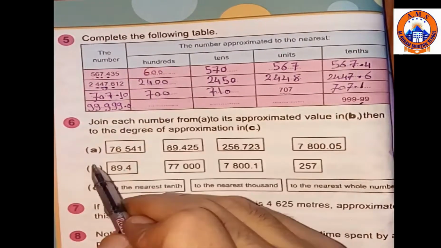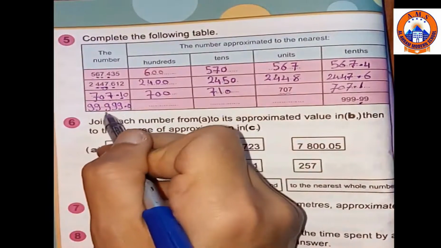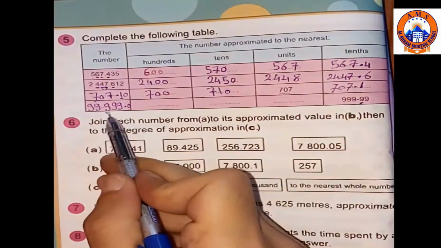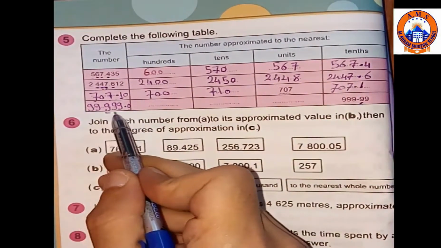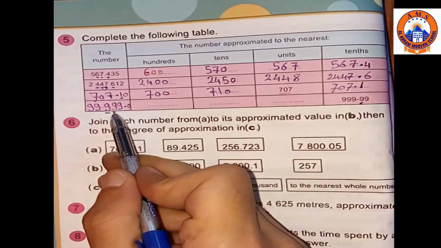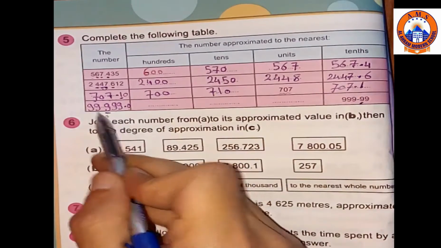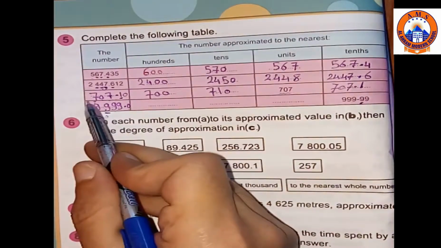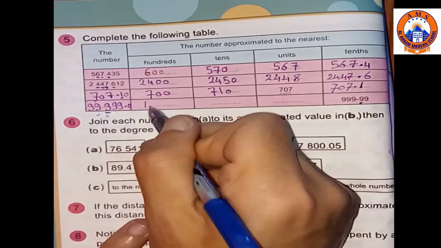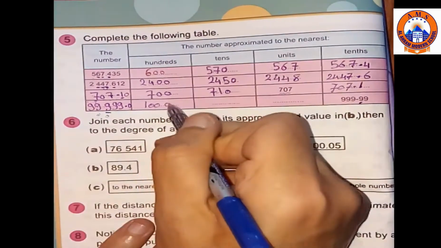Let's approximate to the nearest 100. The 100 digit here is 9, and when you approximate this 9, it will be increased because the following digit is a greater number, which is 9, so this 9 will turn into 10. I'm gonna put 0, carry 1, I'm gonna put 0, carry 1, so it will be 100,000.